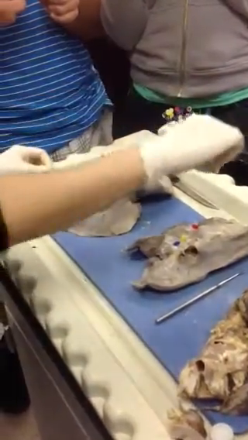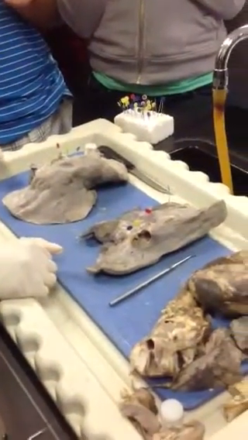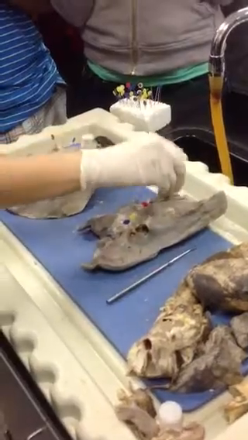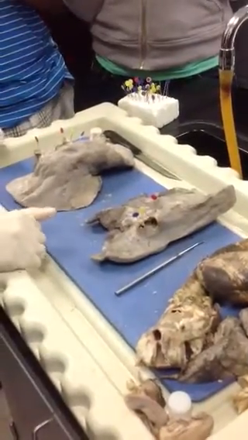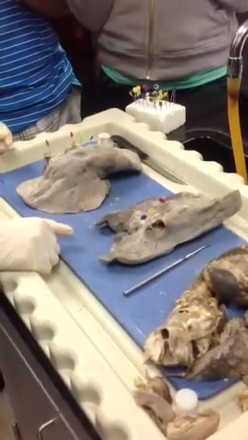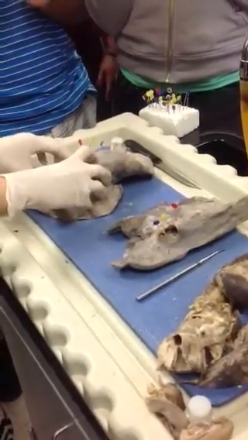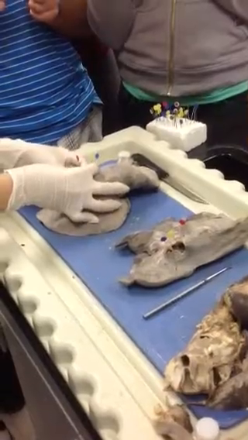So then, what lobe is that? Left inferior. Left inferior because it's closer to the pulmonary vein. What lobe is this? Right inferior. Right inferior because it's larger and it's closer to the pulmonary vein here.